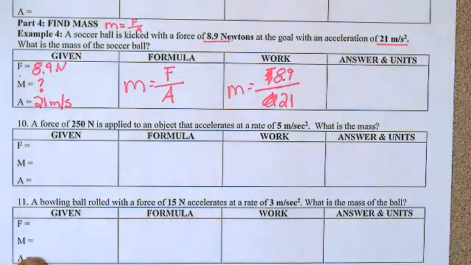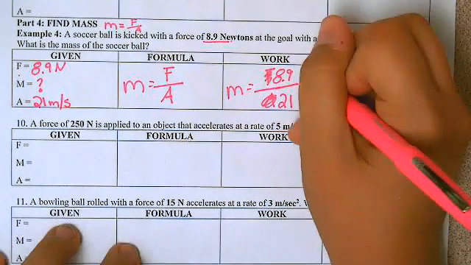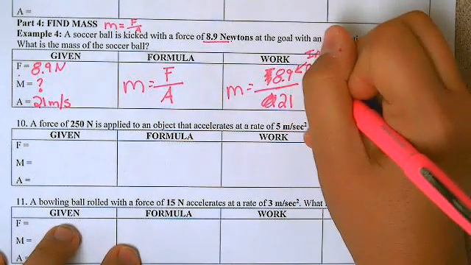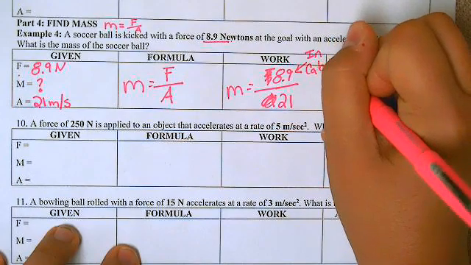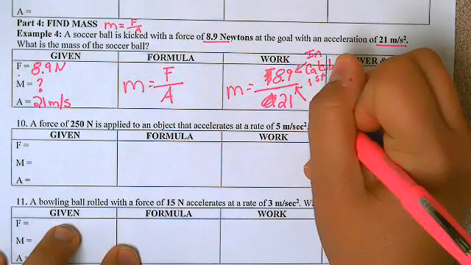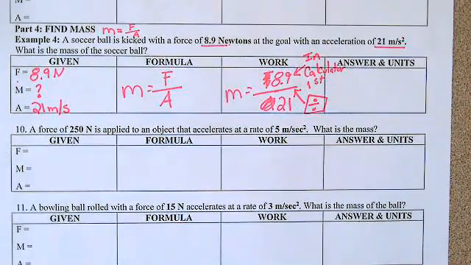Okay, 8.9 divided by 21. Okay, so again, when we do this, whatever's in the top is going to go in your calculator first. And this line means to divide. Okay, so in my calculator, I'm going to push 8.9 divided by 21.